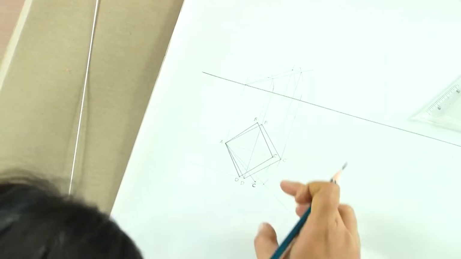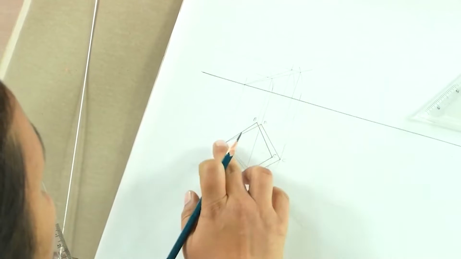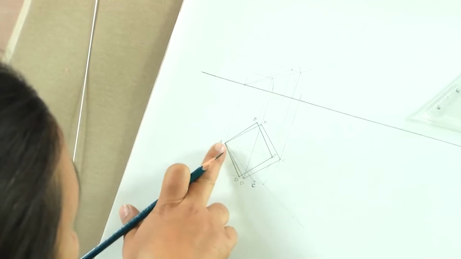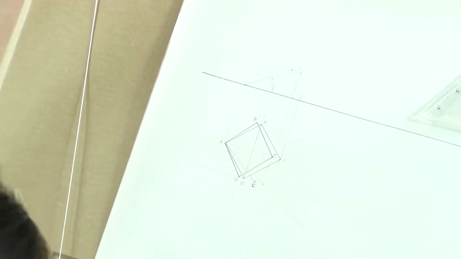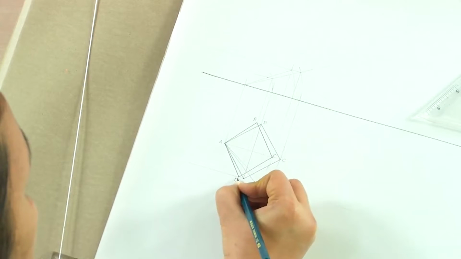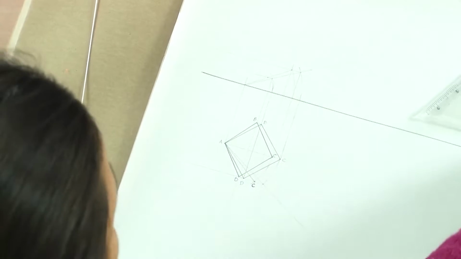So, what we can do? We can move this B and D at the same distance from A as it was. So, what we have here is AD, which was the revised position.